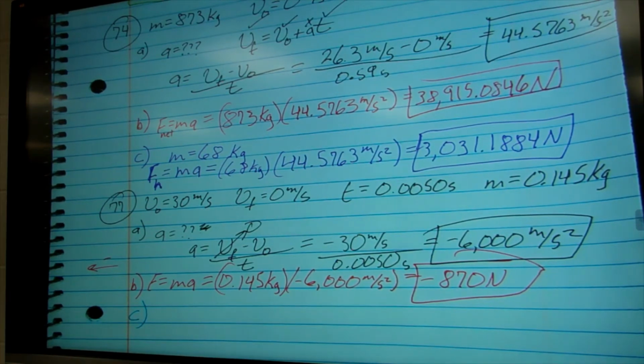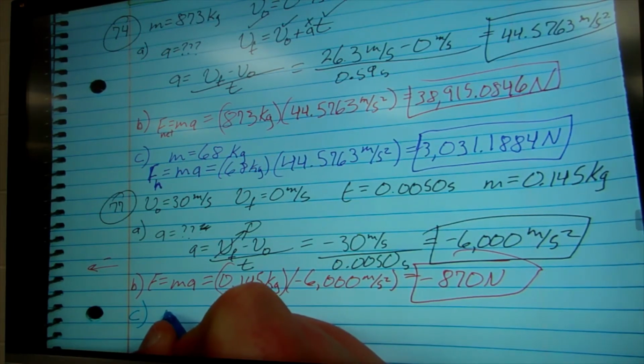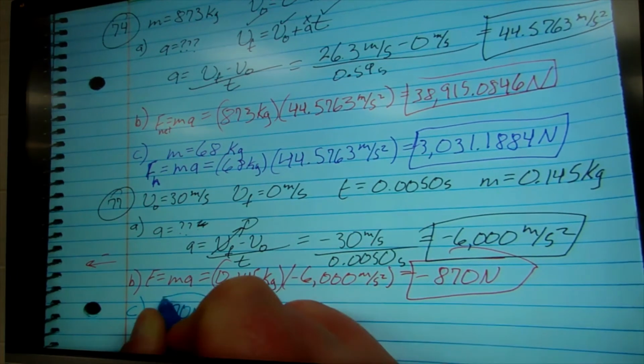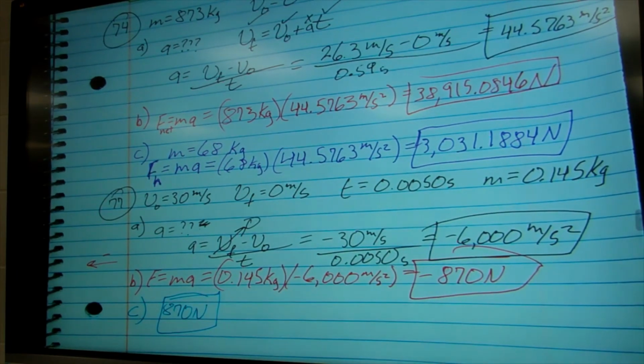So the magnitude of the force is the same, but the direction is just the opposite. Which we would get positive 870 newtons. That's it.